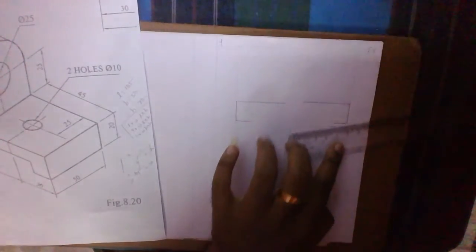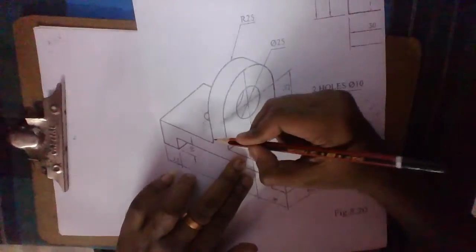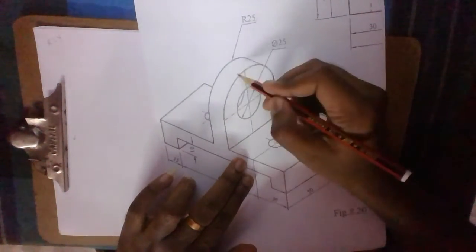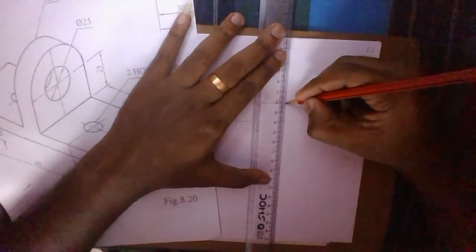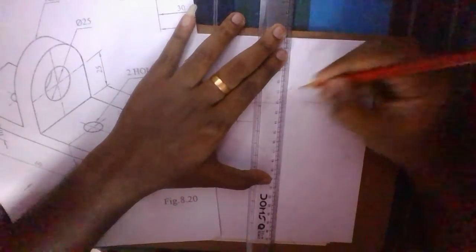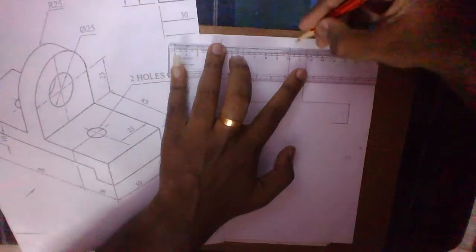Just draw a 45 mm line. Now the next step is, as you can see, I can see this arc. This arc will look like a straight line when I see it from the front view at infinite distance, right? So I can just enlarge this to the top and I can cover this.